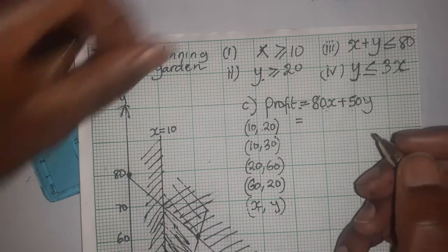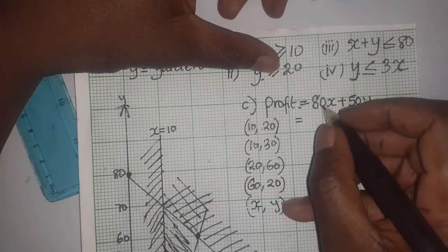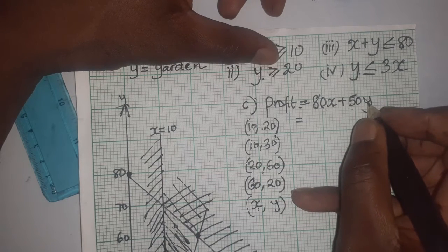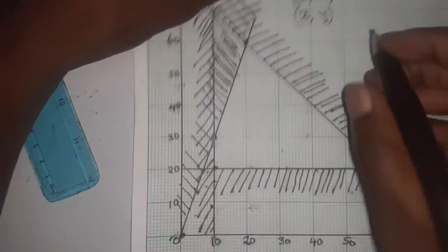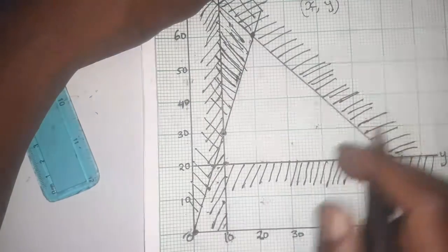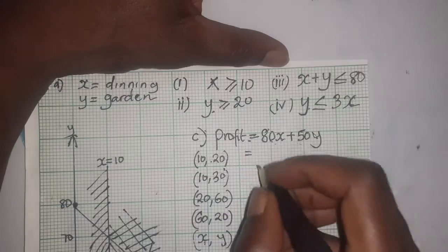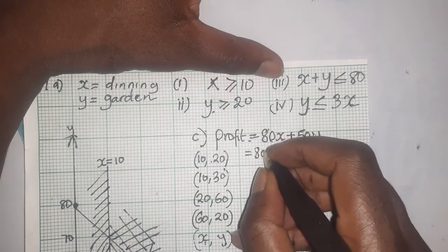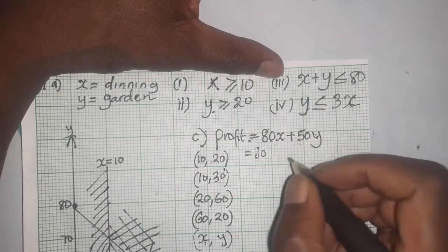Okay? What am I saying? We need to multiply like this. This represents dining chairs, and this one represents garden chairs. Now we have a region where the solutions must lie, and we have gotten the extreme points in the corners. So we should begin to test them. The first one is going to be 80. What is our x?